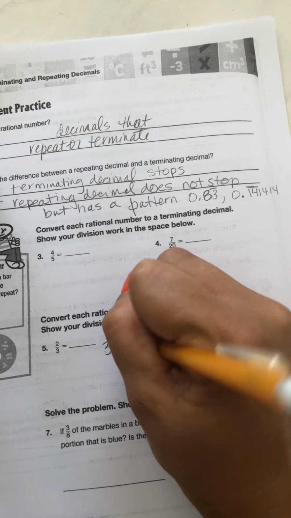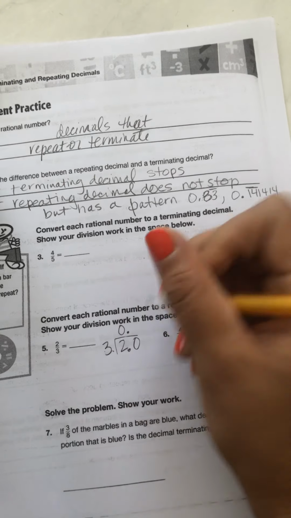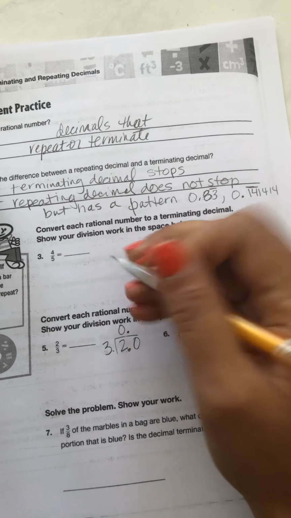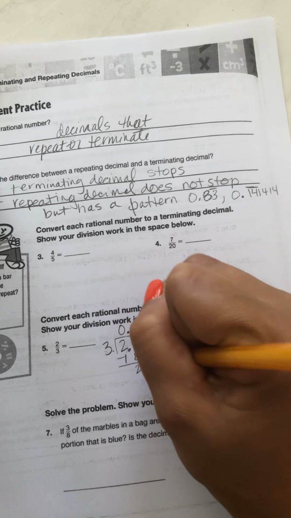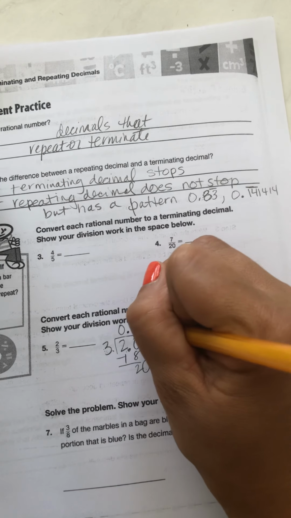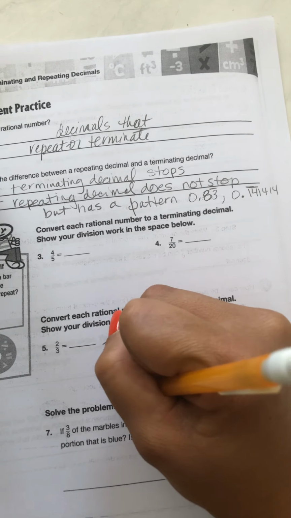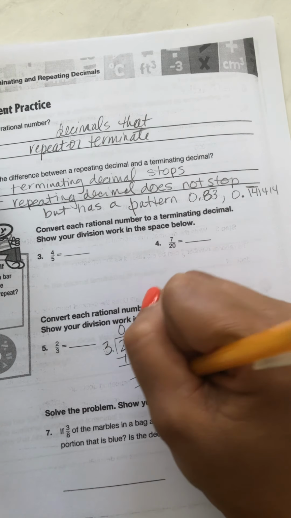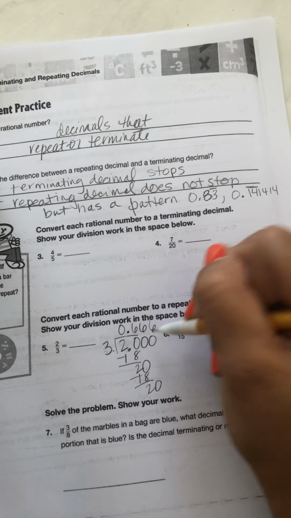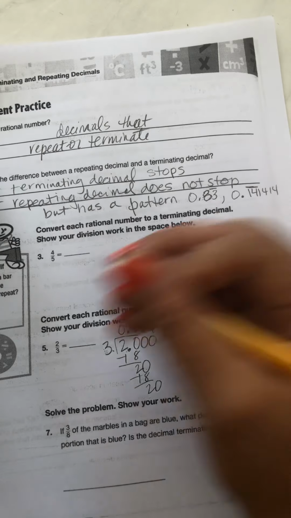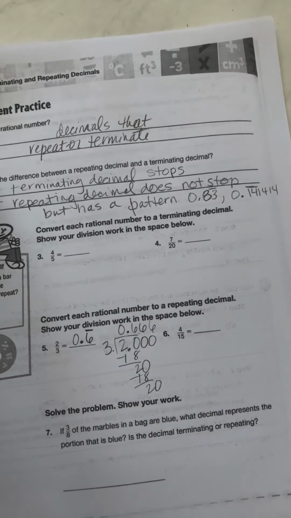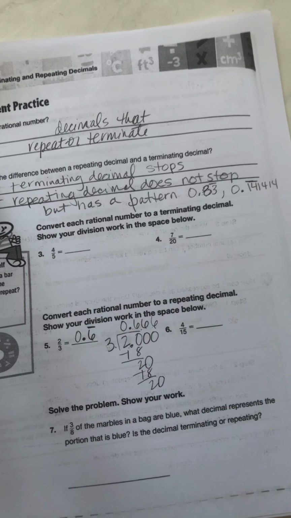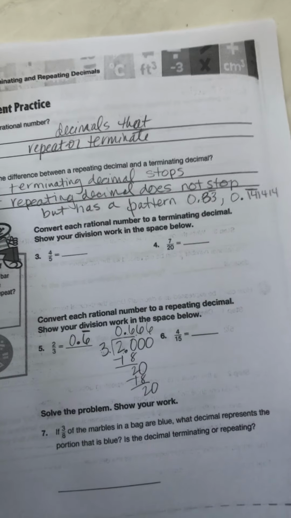So I place my decimal point there and my 0 there. So 3 can go into 20, 6 times, which is 18, subtract and get 2, place another 0, 3 can go into it 6 times, which is 18. So you pretty much already have an idea of what's gonna happen here. Now I like to do it 3 times just to make sure, so you know your repeating decimal is gonna look like that.